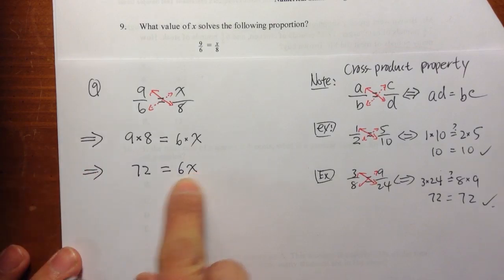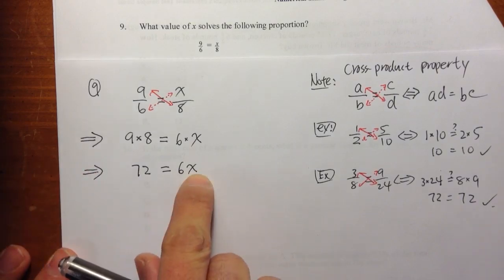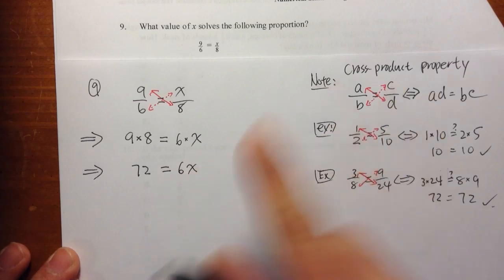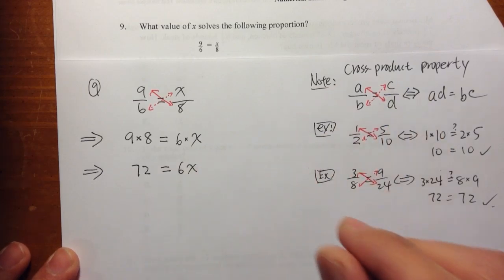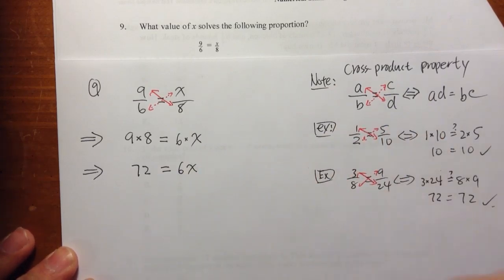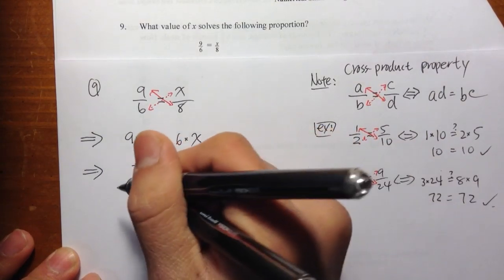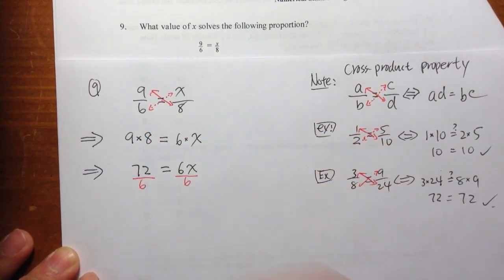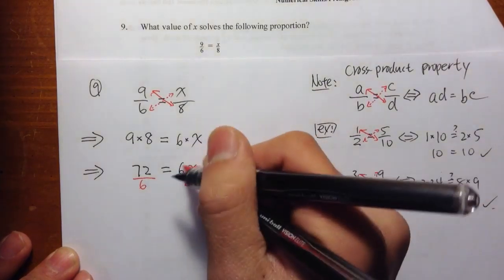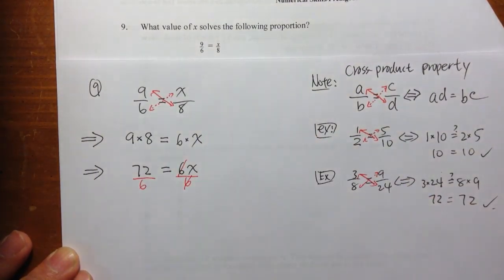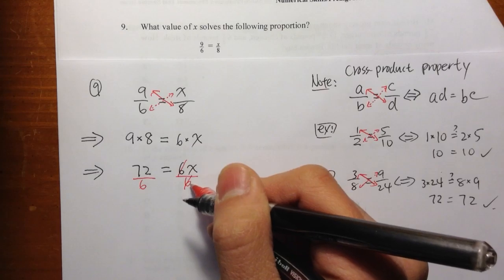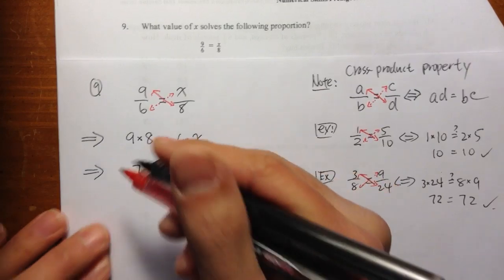What's x? Right here you have 6 times x. What we're going to do is do the opposite. The opposite of multiplication is division. We are going to divide by 6 on both sides. The 6 in black and the 6 in red cancel each other out.